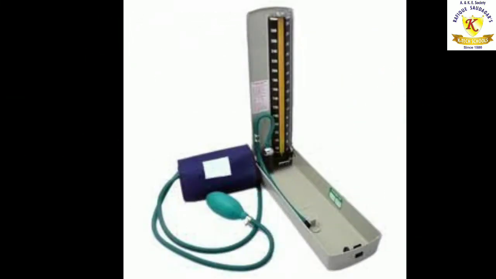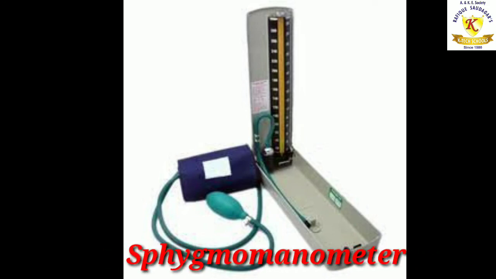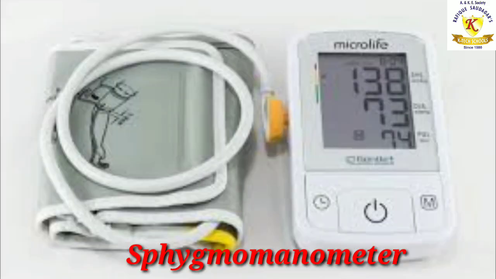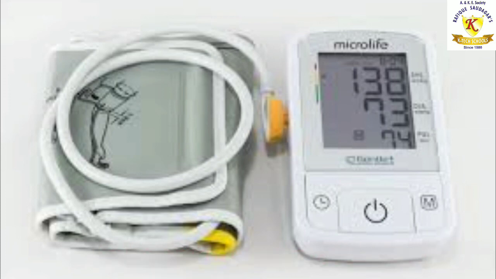To measure the blood pressure, you have seen this instrument when you must have visited the doctor. This instrument is called a sphygmomanometer. Nowadays there is a digital sphygmomanometer as well to measure the blood pressure. Have you seen this machine, children? You must have seen it.